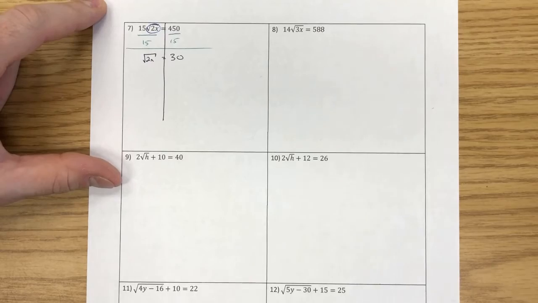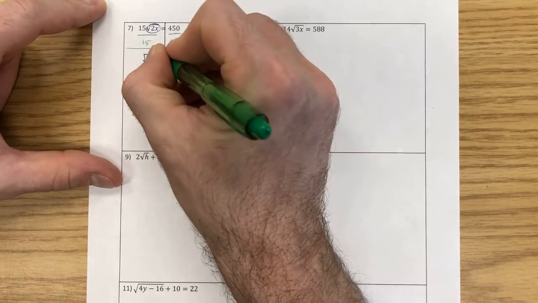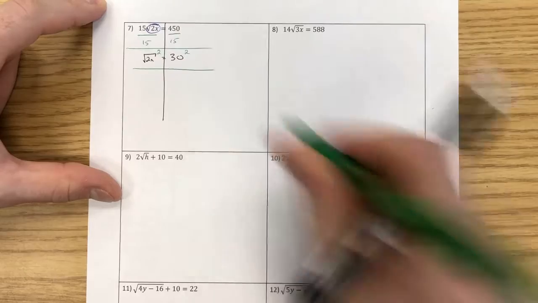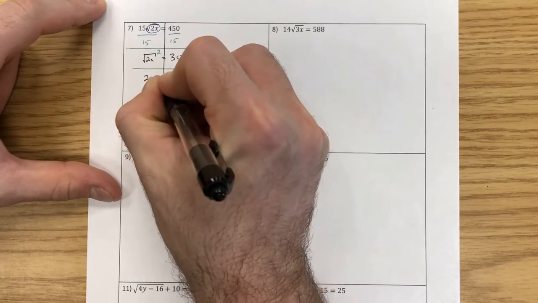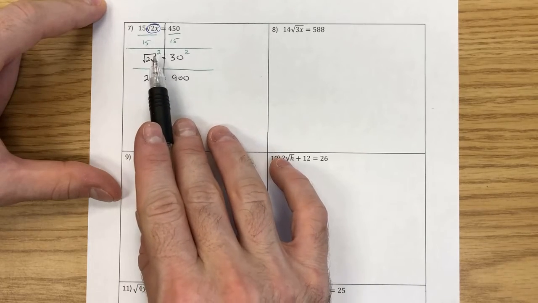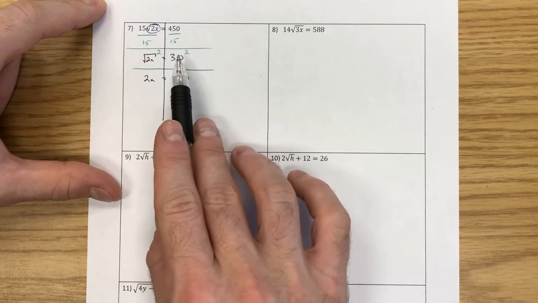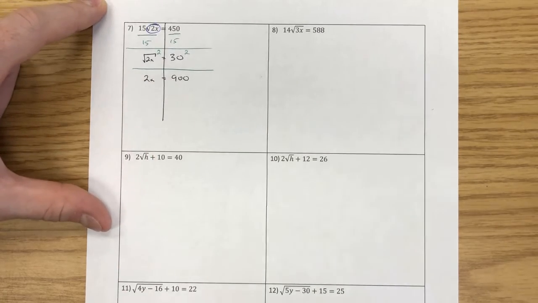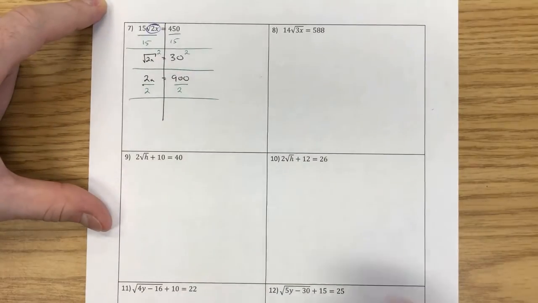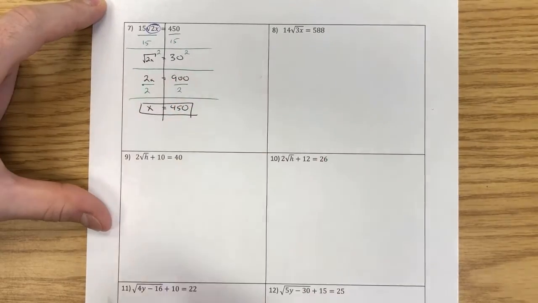Which leads me to my next step, where now that the radical is isolated, there's nothing else on this side of the equation. I can now go ahead and square both sides, which is going to give me 2x is equal to 900. We notice that a root and a power cancel each other out, so I'm left with just what's inside. This did not have a root, so therefore the entire thing got squared. And my last step is to divide by 2, so I get x equals 450. Perfect.